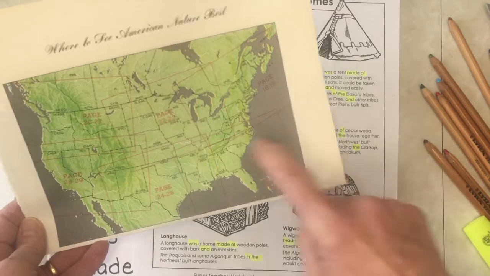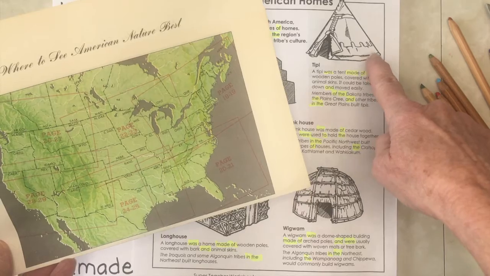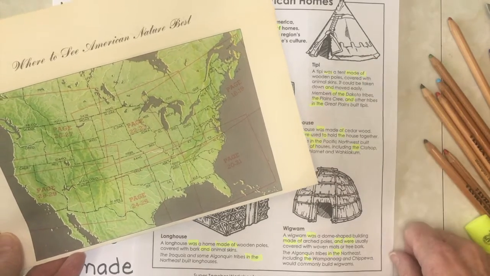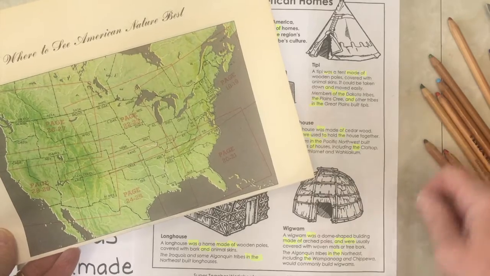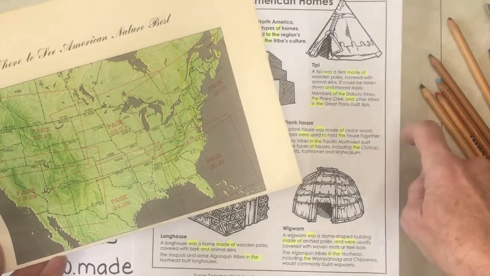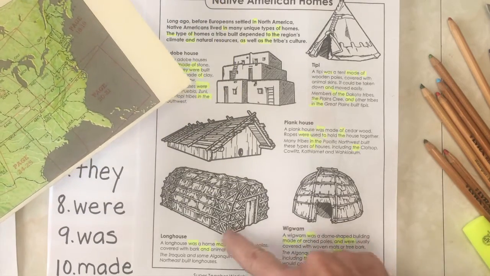And so they came from the Great Plains, and that's why they had to build a home that was easily removable. So they would take it down and pack it up and move and follow where the animals were going, migrating.